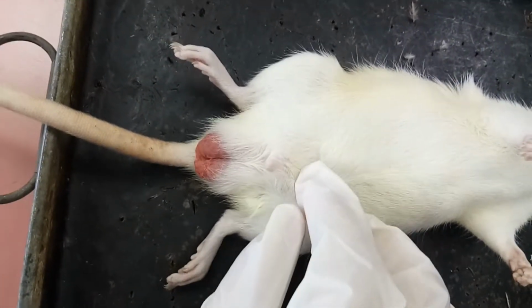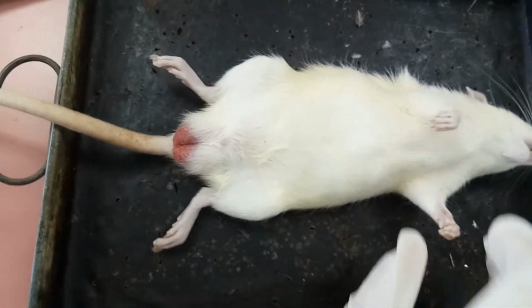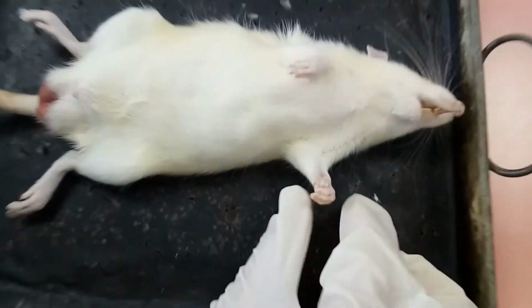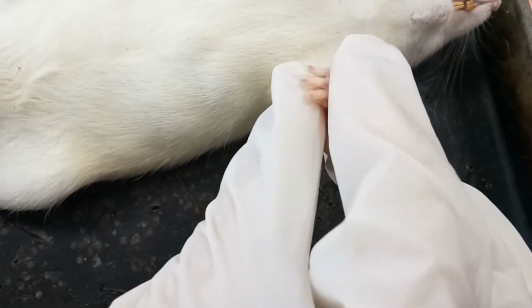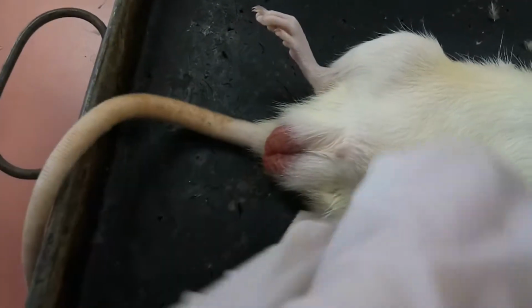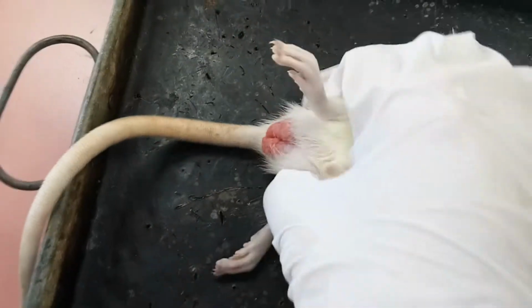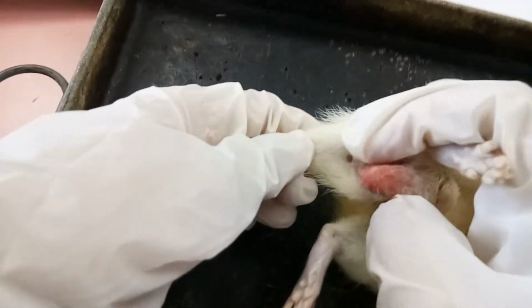Then we can see the forelimb. It has four clawed digits, and you can also observe the 2 hind limbs, which have 5 clawed digits. Below the scrotal sac, we can see the anus, the hole here.